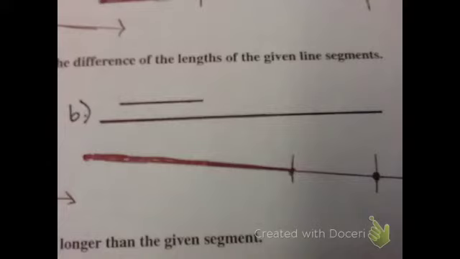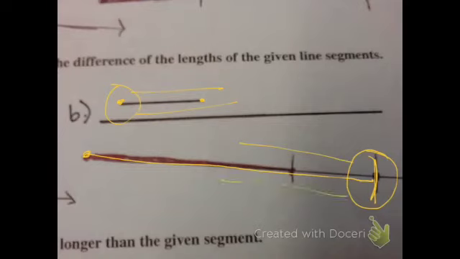And on the second one, I did it a little bit differently. I did construct the long one here. It goes all the way. That's what this second one is about. But when I got my second segment, I put my compass down, figured out what hole it was, and then I put the center of my compass here and went backwards and used the same hole to make this mark.